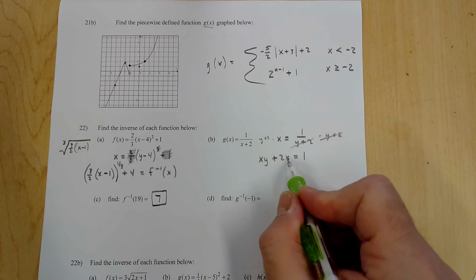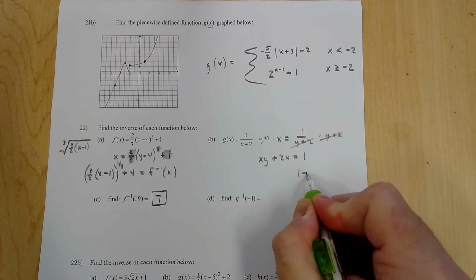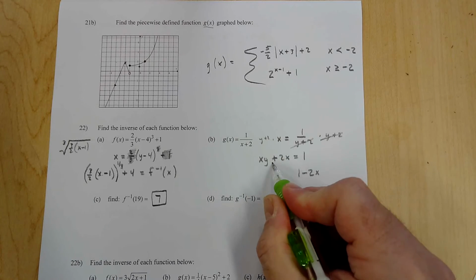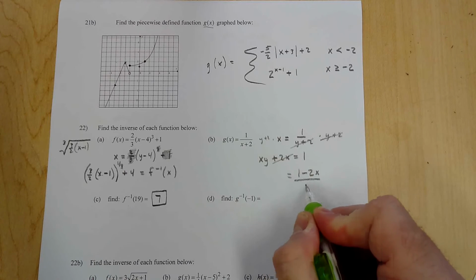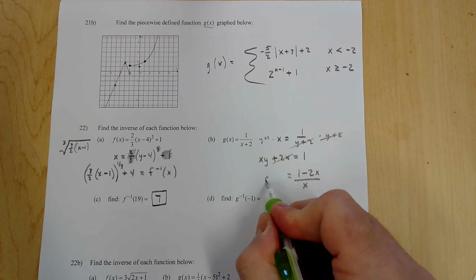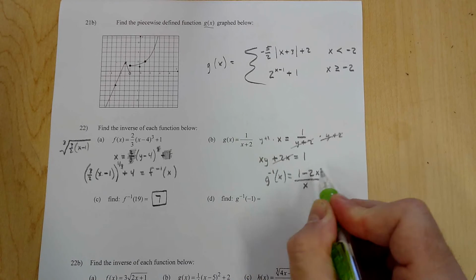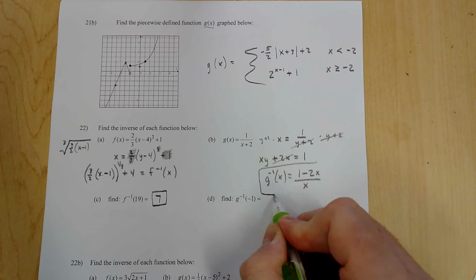I'm still trying to solve for y, so the 2x I'm going to move to the other side. Subtract 2x from both sides, and that's gone. And then you would divide by x. This whole thing gets divided by x in the last step, and that's equal to the inverse of g. Okay, I'll put a box around that. I should have boxed the other one.